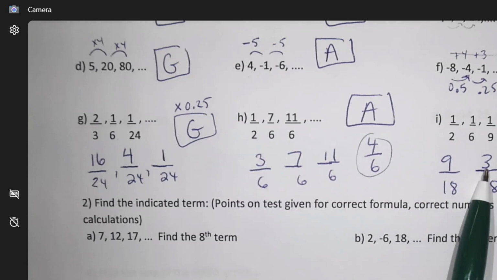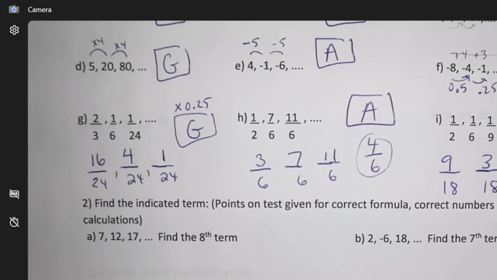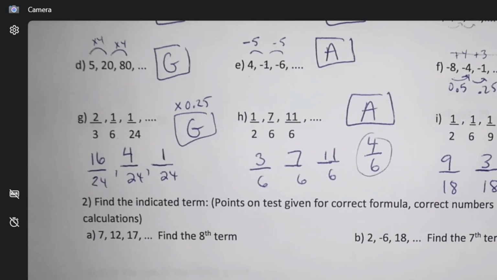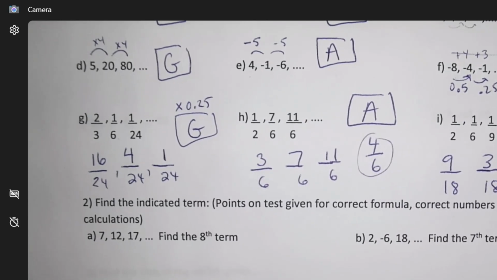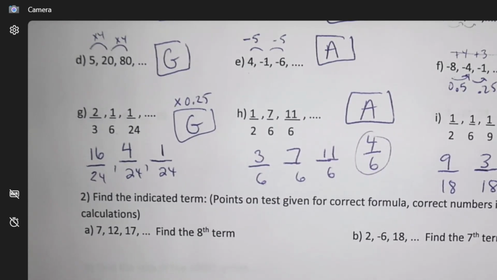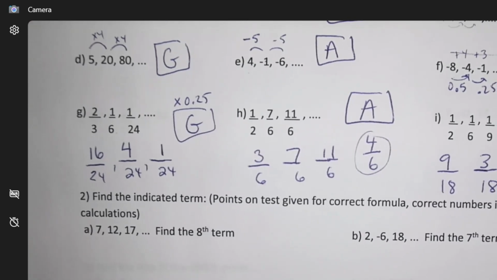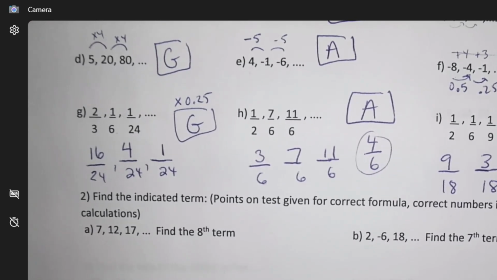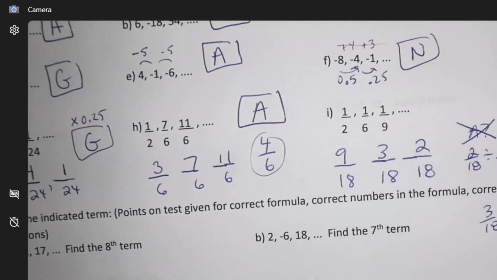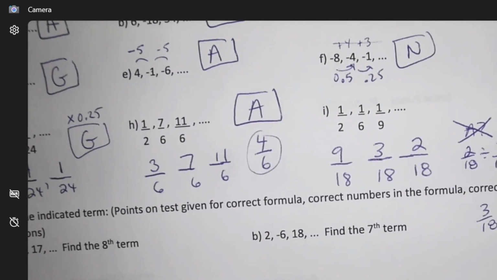Geometric. Do I have the same timeser? So if you don't see it, we can do the process of divide by previous. Term divided by previous term, term divided by previous term.